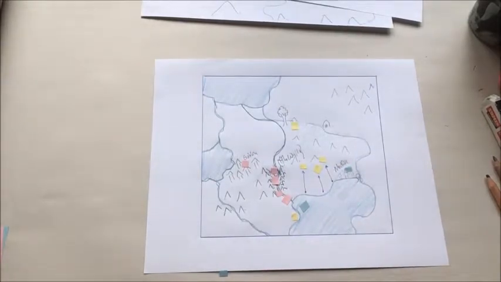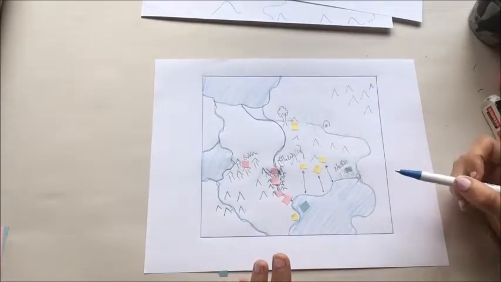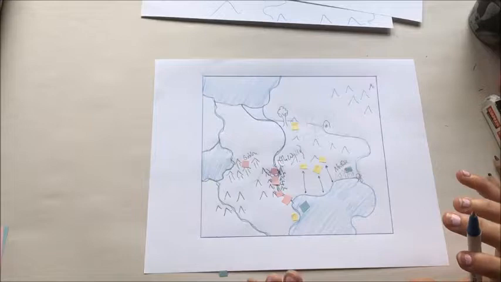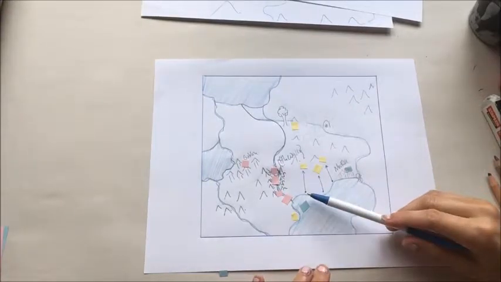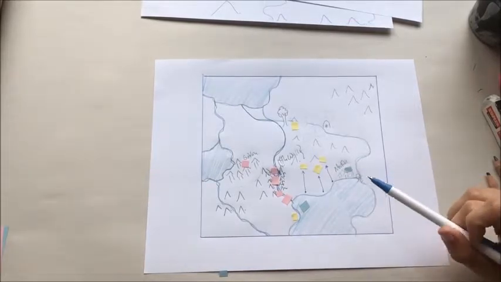So this is why I like to use maps to help me figure out things in my story, because sometimes just by seeing it and seeing the placement, it makes you rethink things, and you go, well, obviously, if I live this close to a goblin encampment, I might want to move away, or I might have an interesting history.